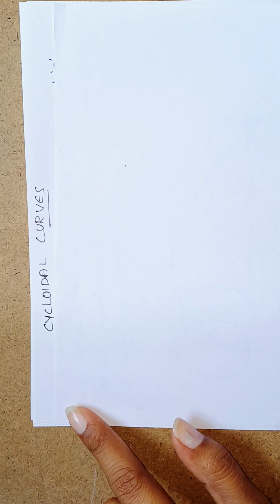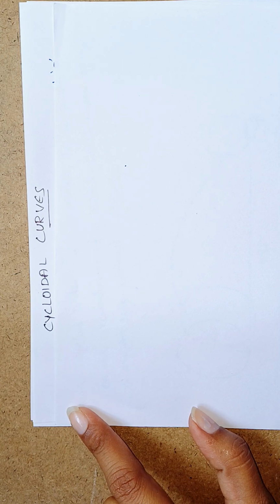Welcome to engineering graphics. Today's topic is the cycloidal curve. First we have to discuss the definition, then we will move on to the problem.